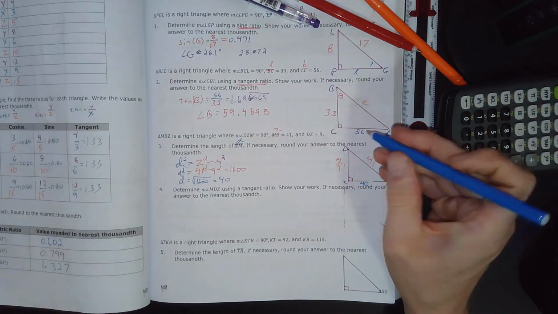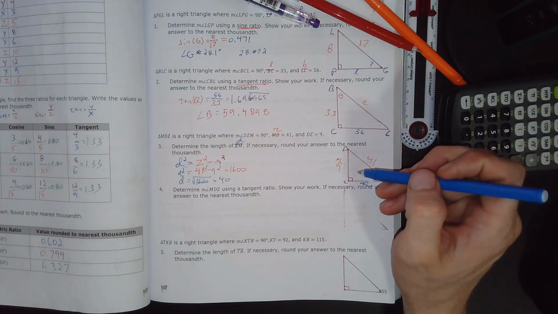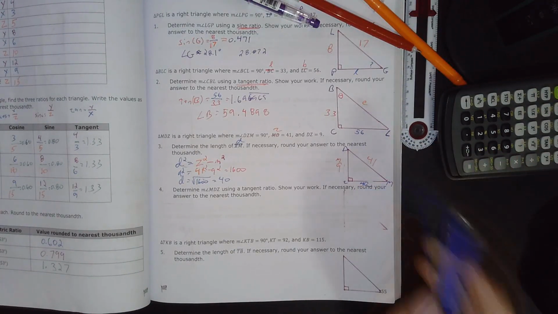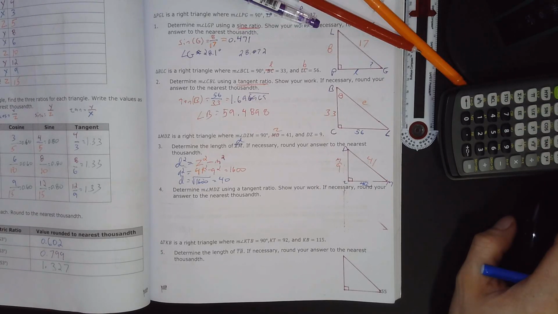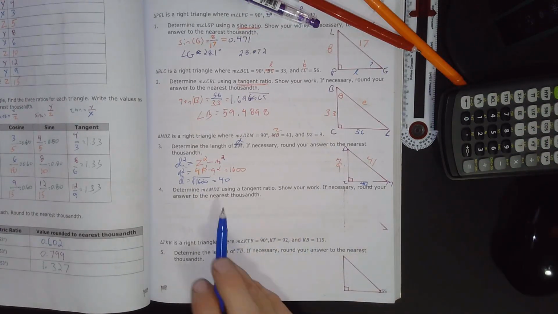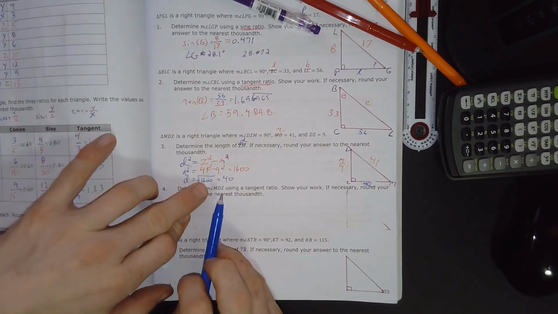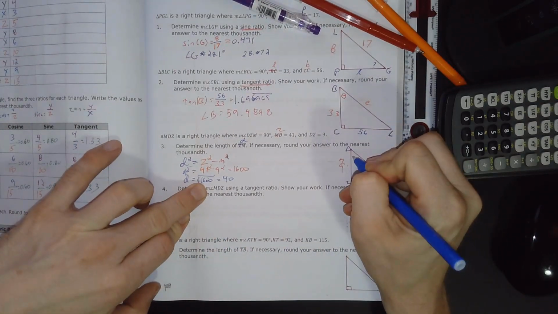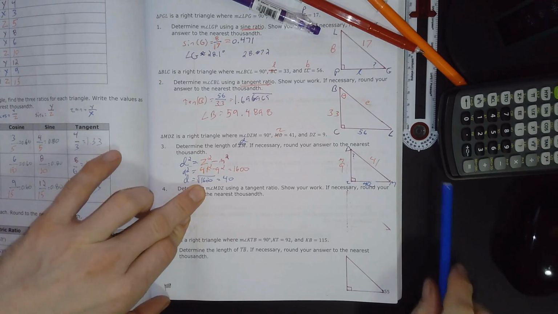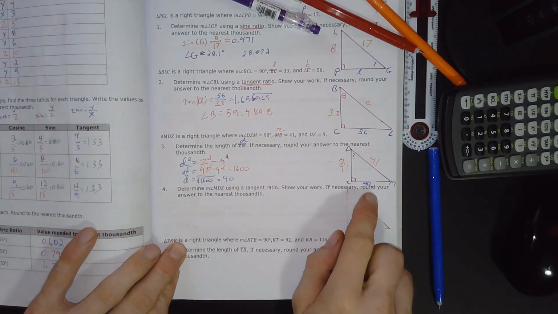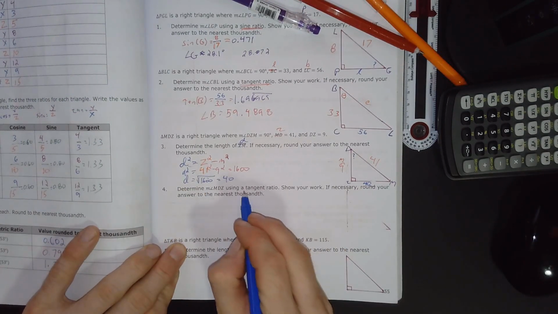Man, this is a tiny, skinny triangle. Now I got to figure out the angle D. I want to figure out this angle, and I have to use the tangent ratio to do that.